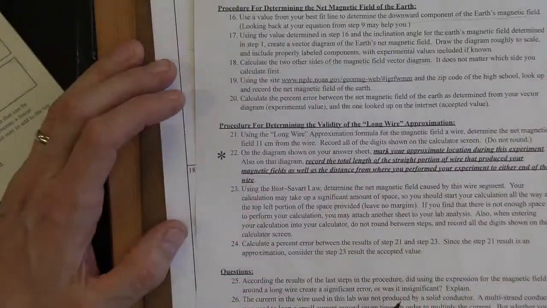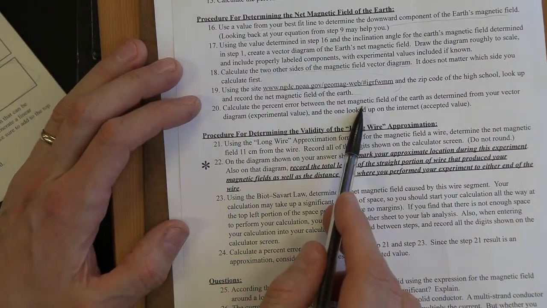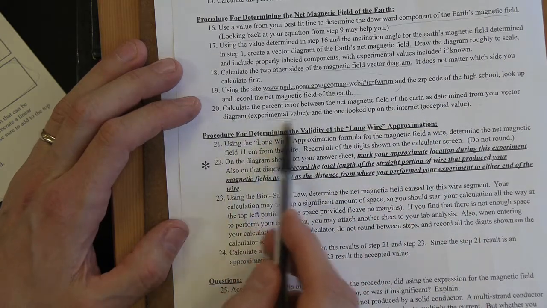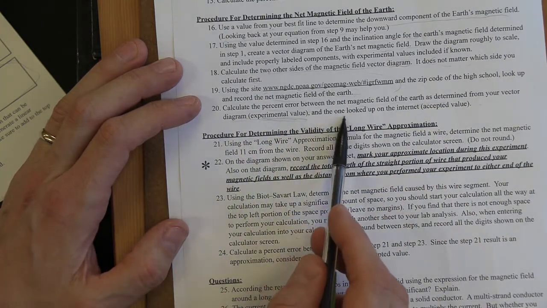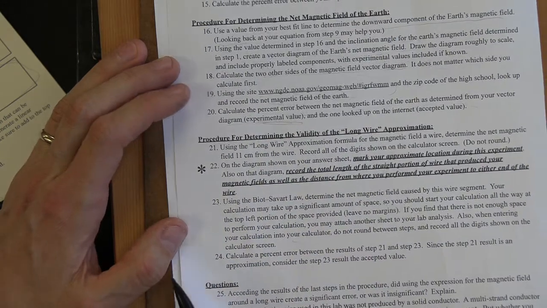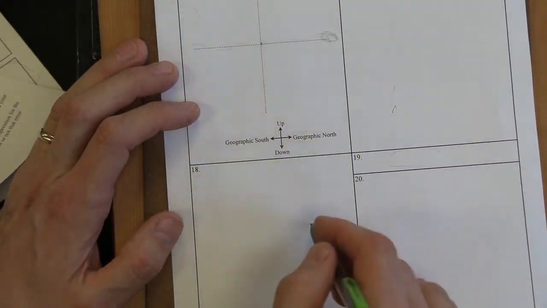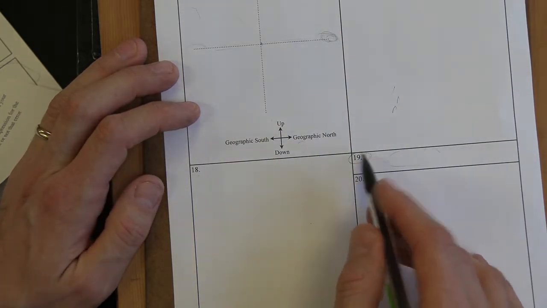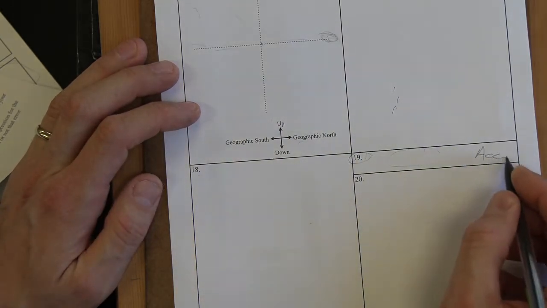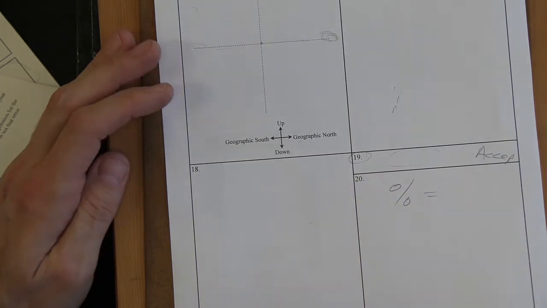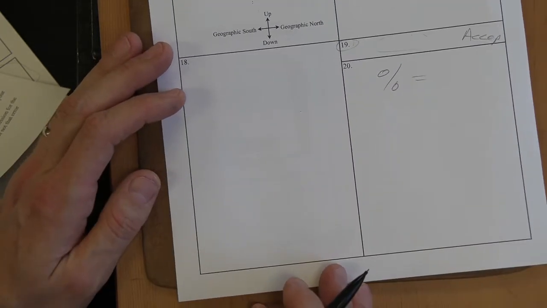And 20, calculate the percent error between the net magnetic field of the Earth as determined from your vector diagram, the experimental value, and the one looked up on the internet, the accepted value. So one of these is the experimental. This will be the accepted value. So go ahead and calculate that percent error now.